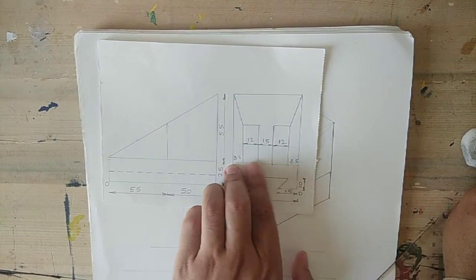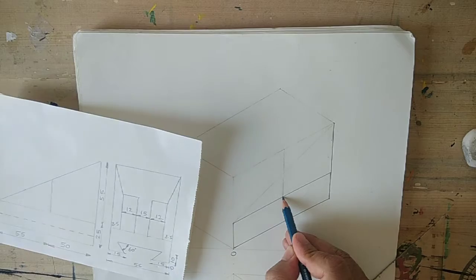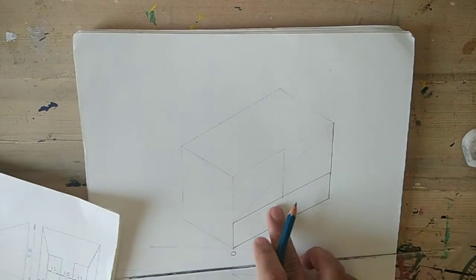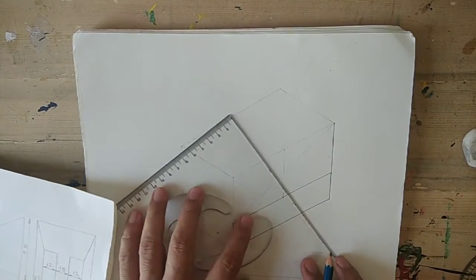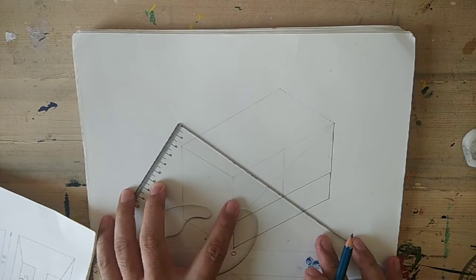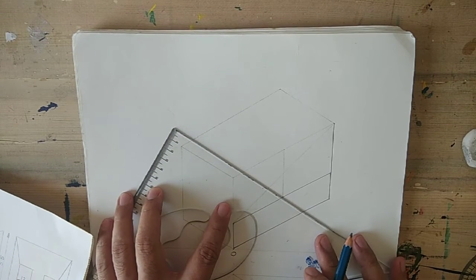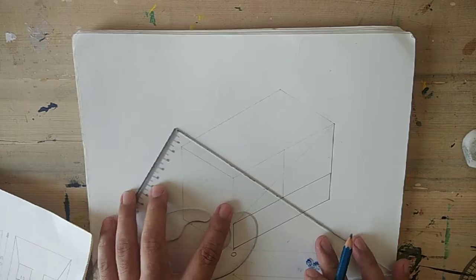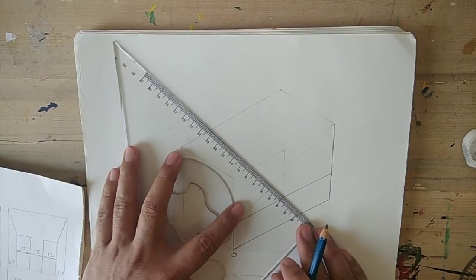Okay, 8.5. Now class, from this point measure 8.5.